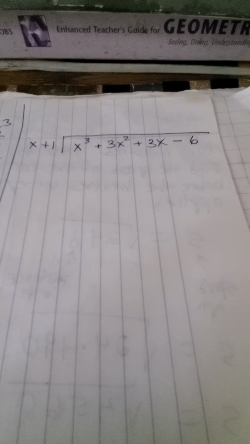Let's do another example. What times x will give me x cubed? And the answer is x squared. So I put an x squared up on top, and I multiply x squared times everything here. x squared times x is x cubed. x squared times 1 is x squared. And now I subtract the whole thing.